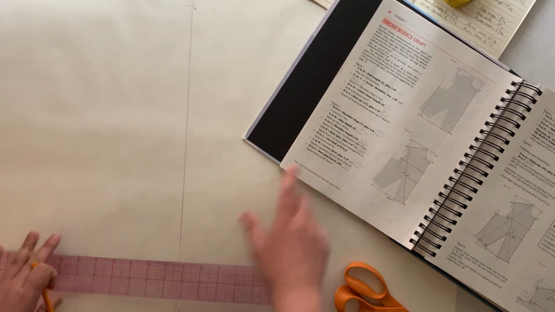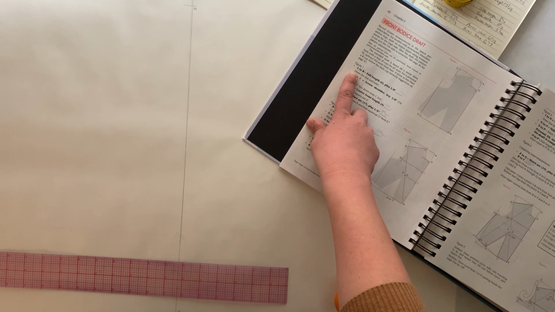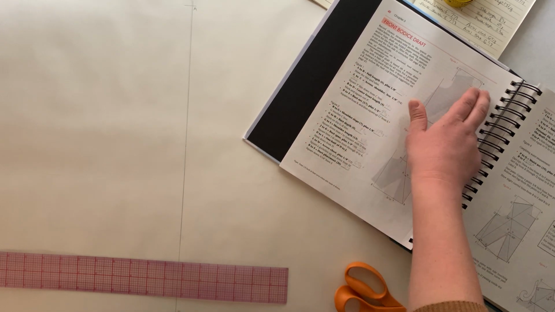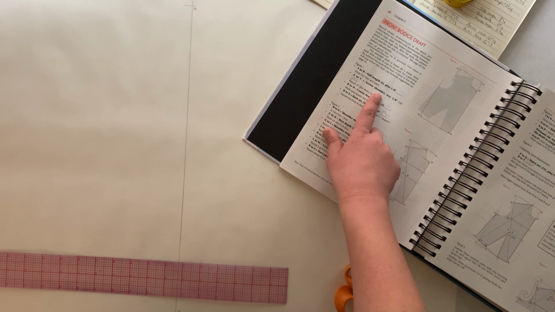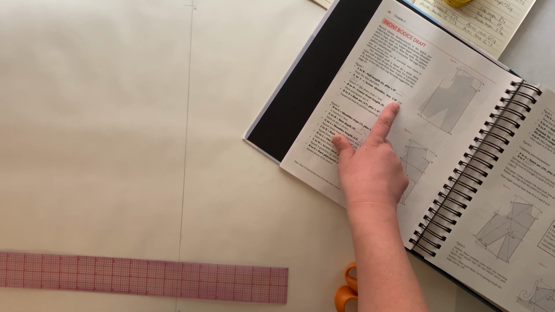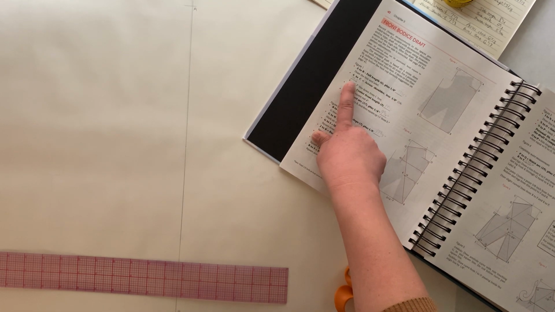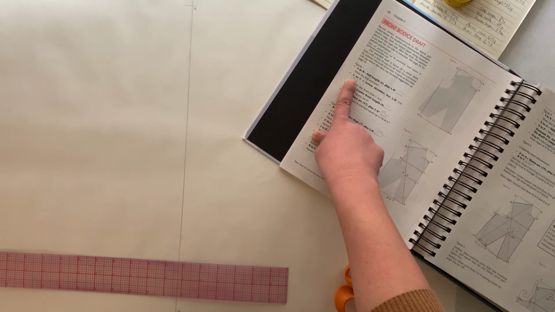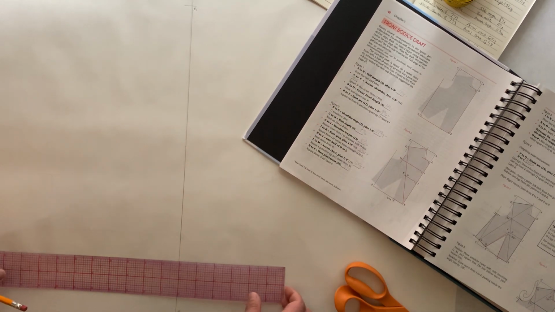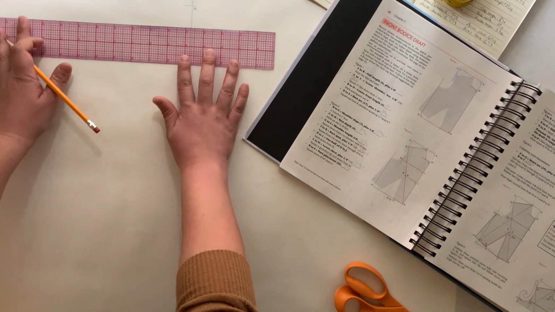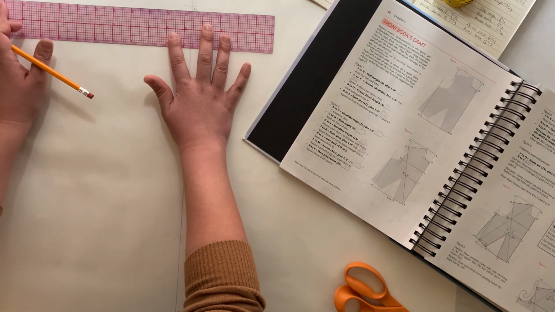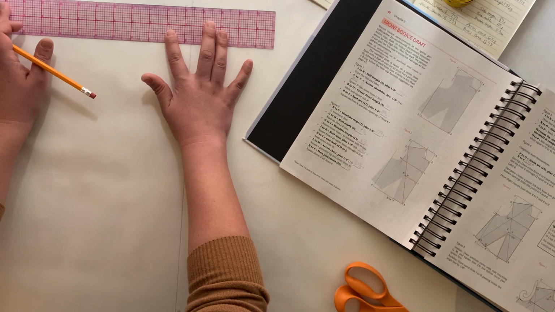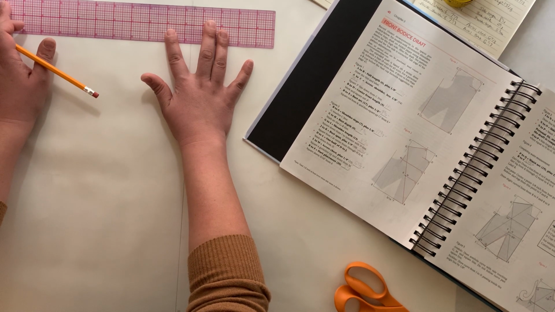Okay, now the second draft is to do A to C, which you can see here is the across the shoulder measurement. It wants me to take away 1/8 of an inch from that, less 1/8. So my measurement is 7 5/8. I'm going to take away 1/8. So I'm going to have 7 1/2 as my across the shoulder measurement, which is going to run perpendicular to center front.